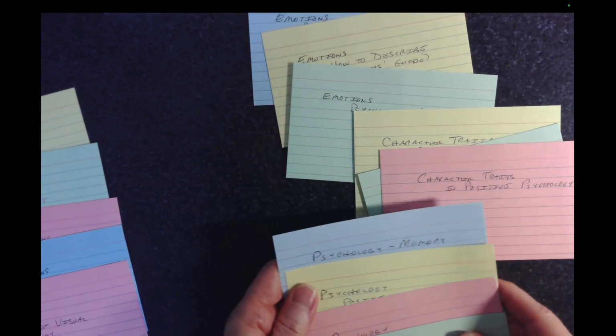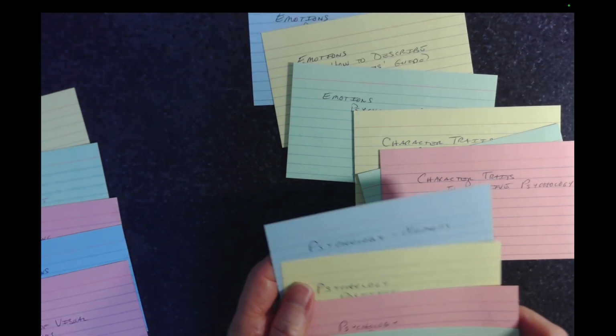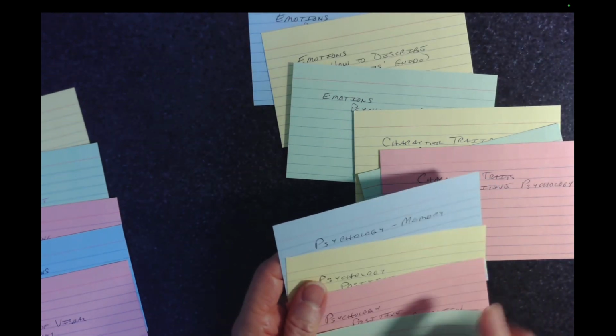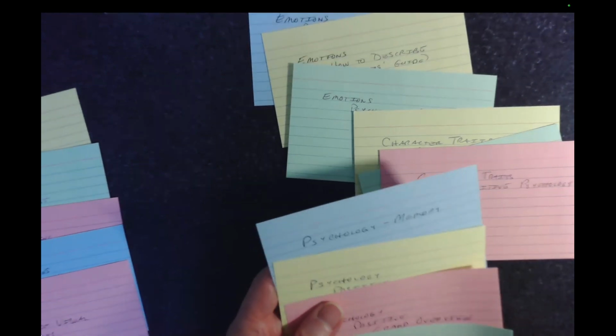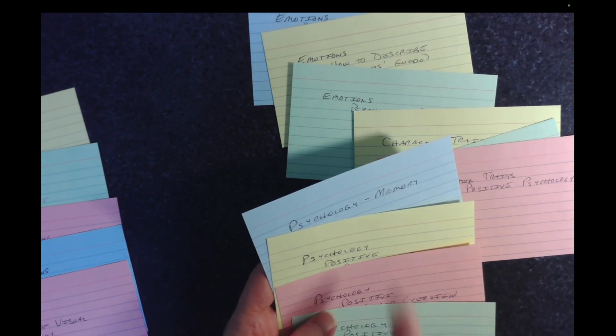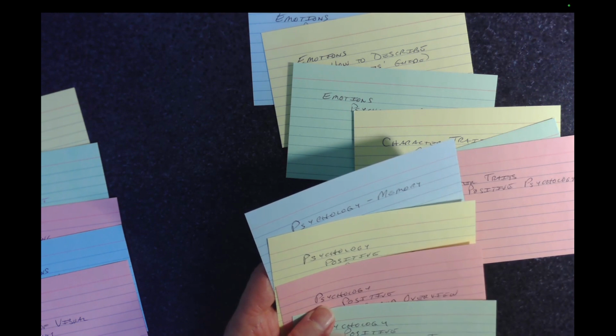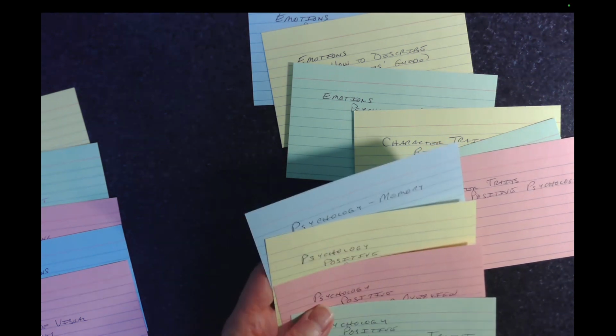I would probably make this psychology itself number 1, and under that I would have different subcategories. So what subcategories would I use? Well, these are all about positive psychology, and it seems to be the most common one. So I would probably make psychology 1 and positive psychology 1A.